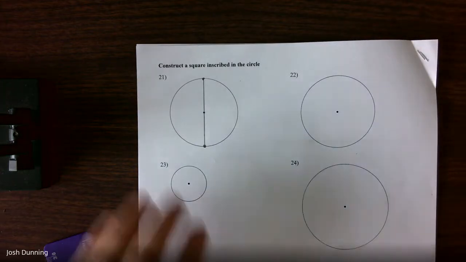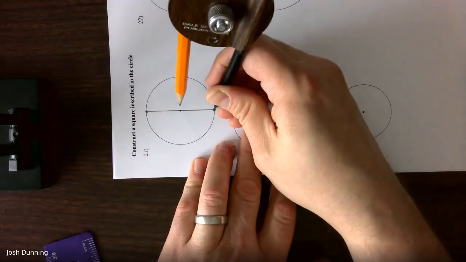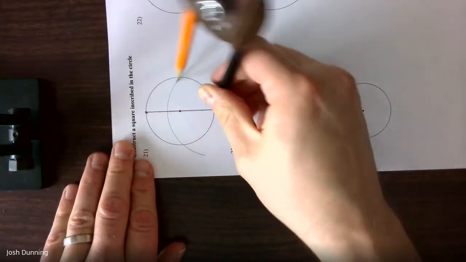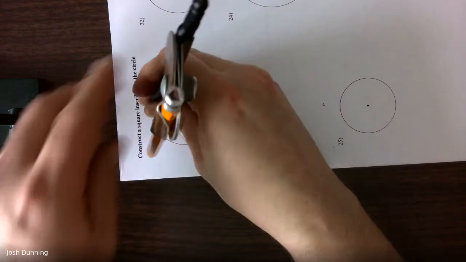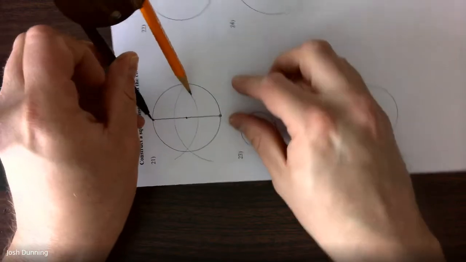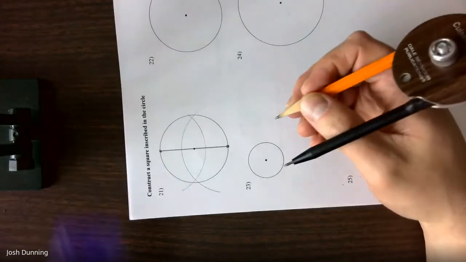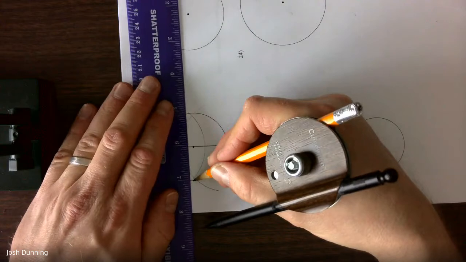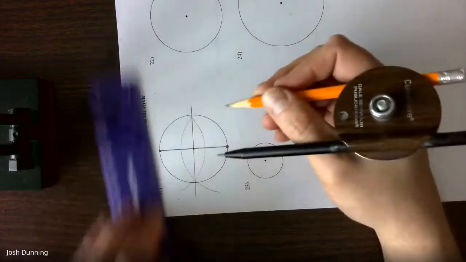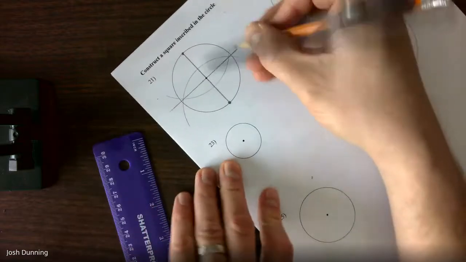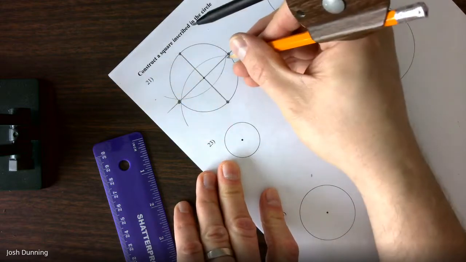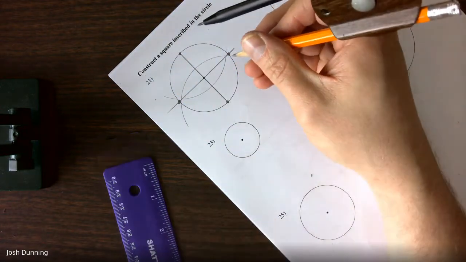Now, what we want, we're going to bisect this line. So I got to open it to more than half. Do it from each side. Draw the line through. Make sure it goes all the way through the circle. It hits each endpoint. Because now look, these two lines are the same length as the diameter.